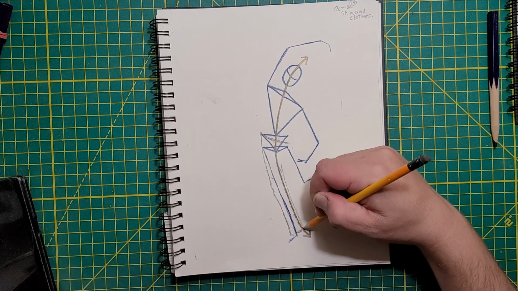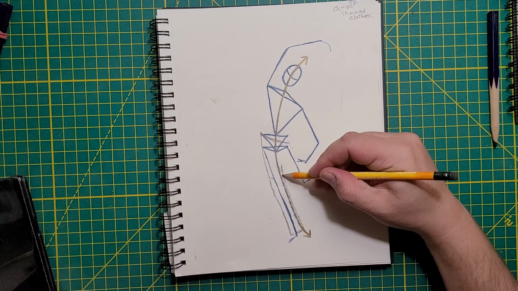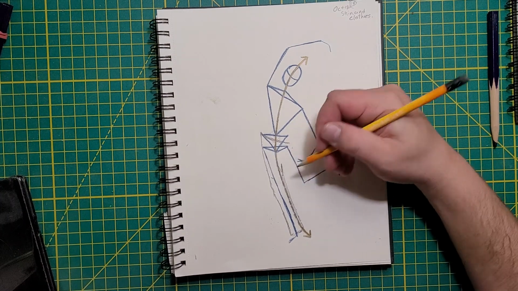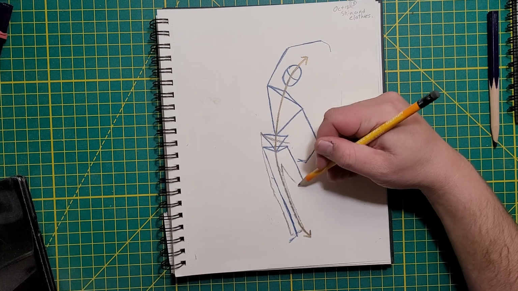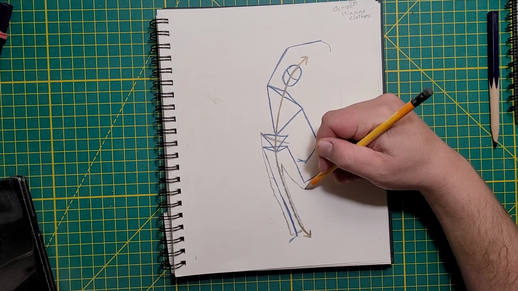And all the parts that clothing would cover, you don't really need to worry about the skin underneath, because you can kind of create that fabric or whatever that garment is made out of. You can kind of illustrate it as the skin, right?